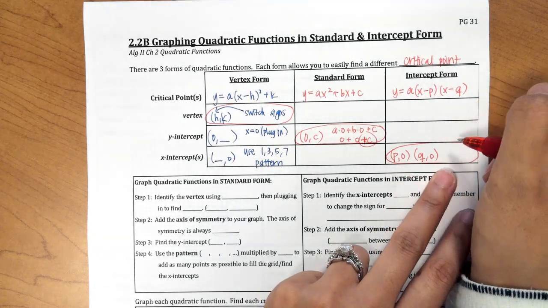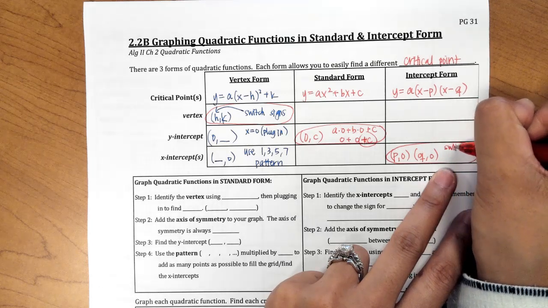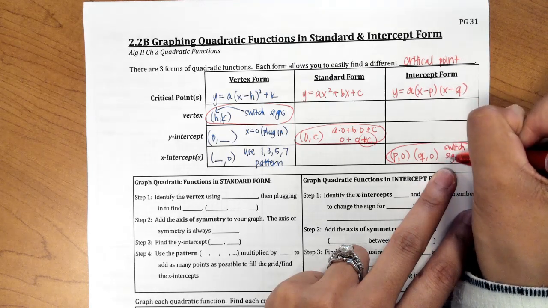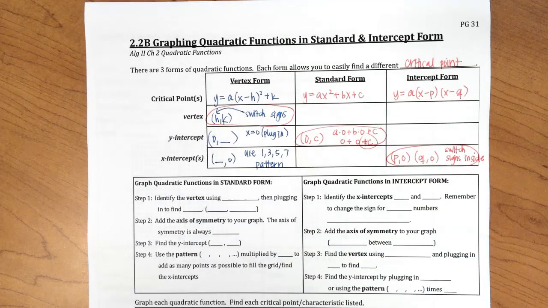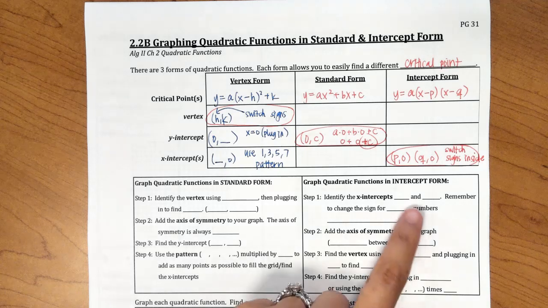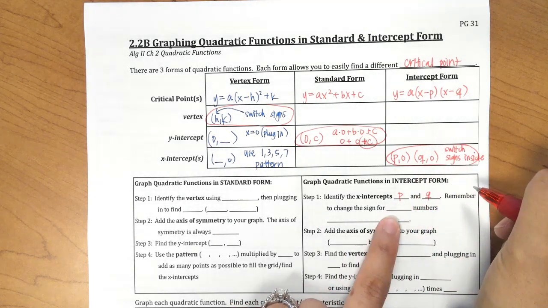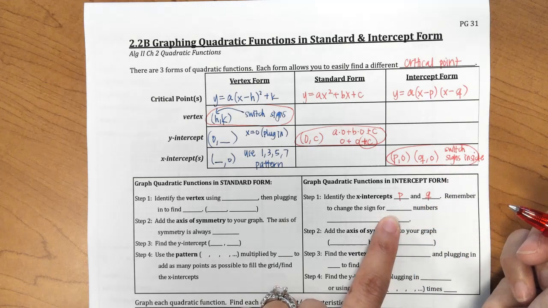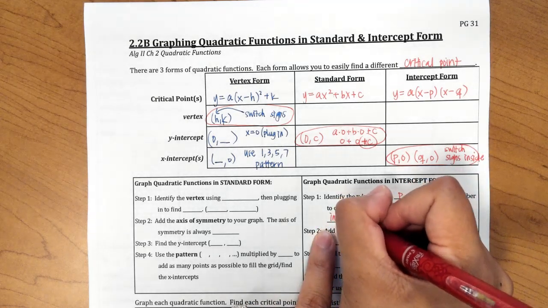And anytime you have numbers inside, switch signs inside. Okay. So the x-intercepts are p and q. Remember to change signs for both numbers inside the parentheses.